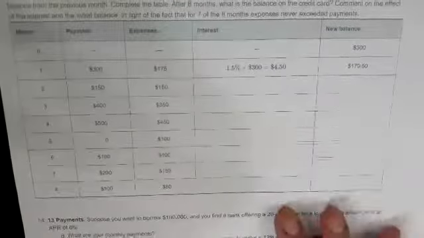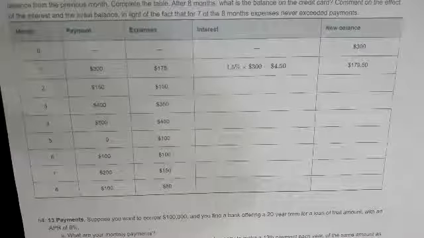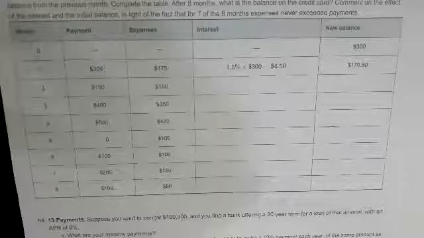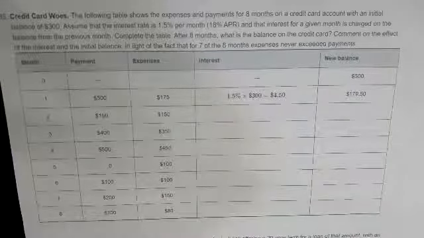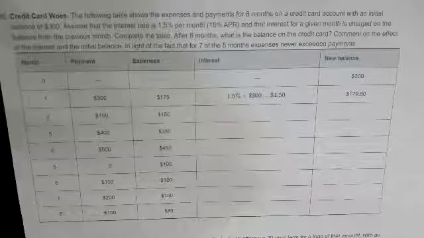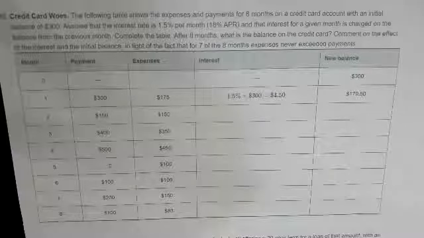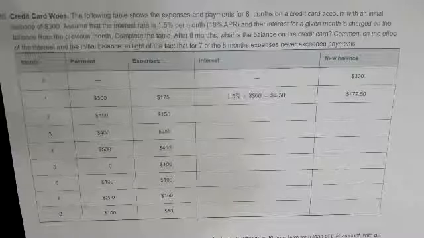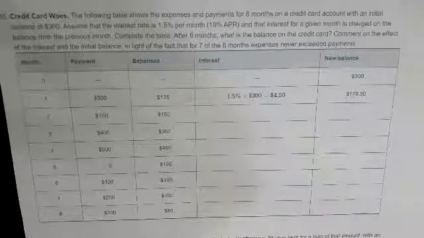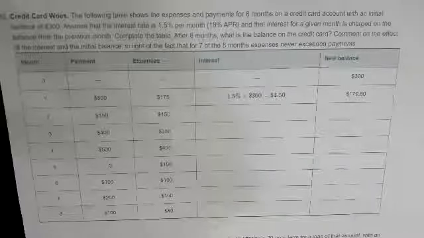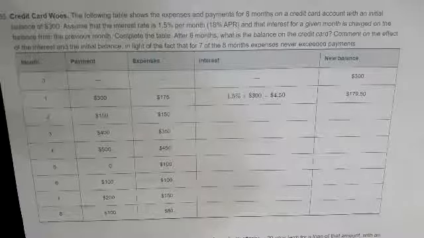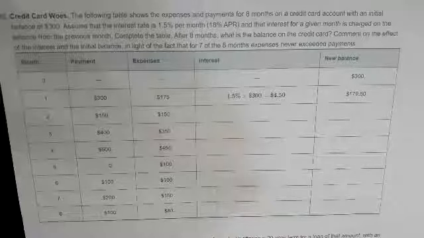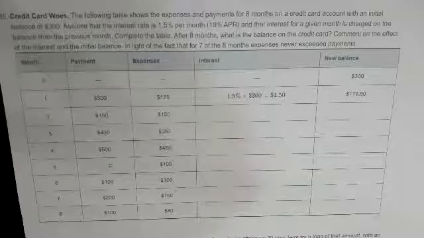Following table shows expenses and payments for 8 months of a credit card account with an initial balance of 300. Assume that the interest rate is 1.5% per month. And the interest for a given month is charged on the balance from the previous month. With the table, after 8 months, what is the balance on the credit card? Comment on the effect of the interest on the initial balance in light of the fact that for 7 of the 8 months expenses never exceeded payments.